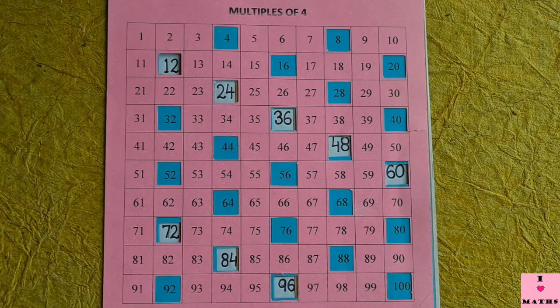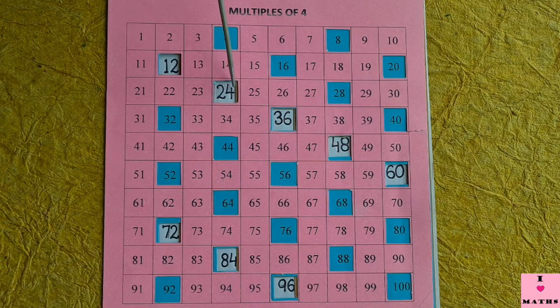Now what I have done, I have kept the 3 papers overlapping each other. You can see the lowermost paper is white, which has all the numbers from 1 to 100. After that, here you can see slight brown colored paper.